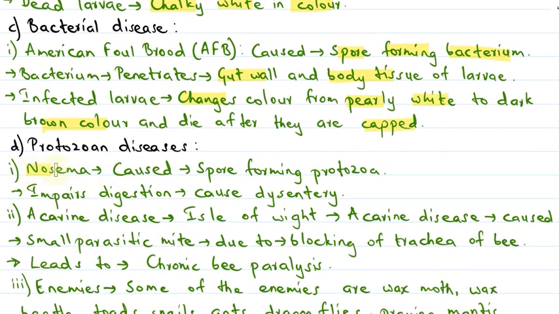And then there were protozoan diseases. The first is nosema. It is caused by a spore-forming protozoan. In this disease, there is impairment in digestion that leads to dysentery.